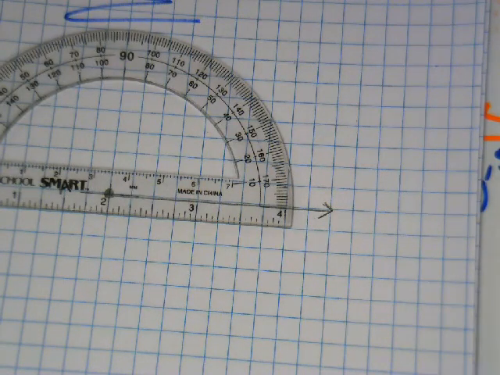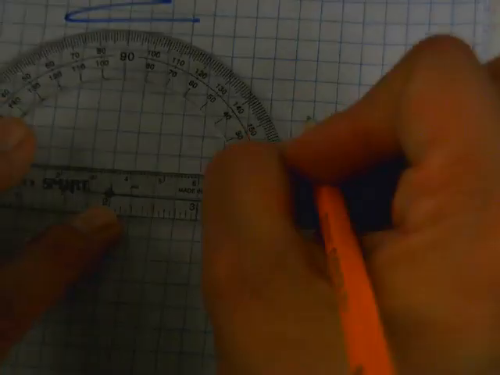Do I go 0, 10, 20, 30, 40? Or do I go 0, 170, 160, 150? Naturally I would go 0, 10, 20, 30. So which numbers am I using? I'm using the inside numbers. If I use the wrong set of numbers, I get my answer wrong. So I want you to put a dot on 40 degrees.